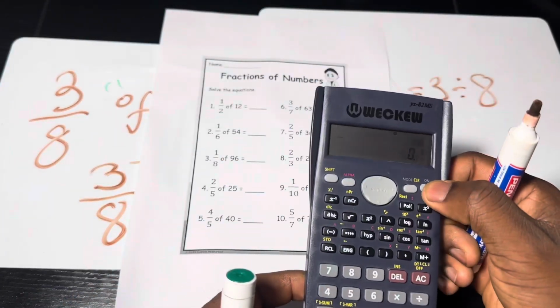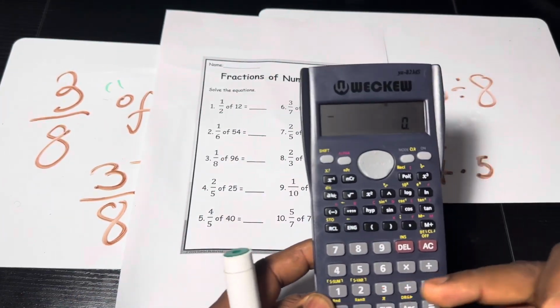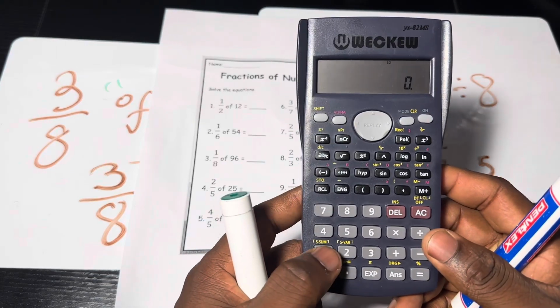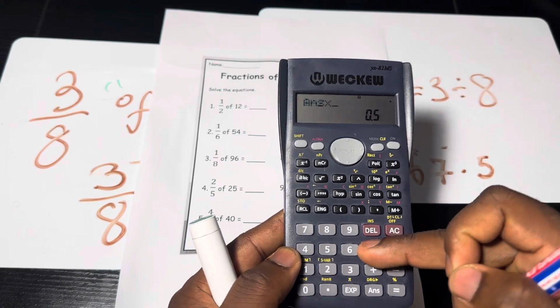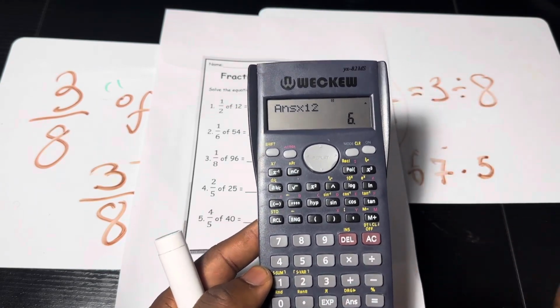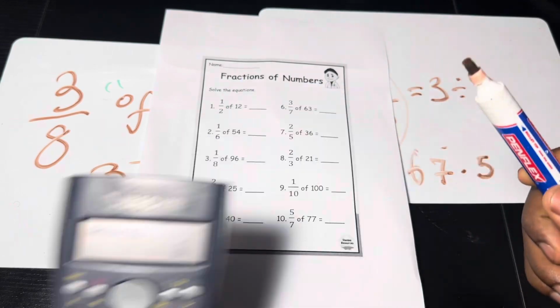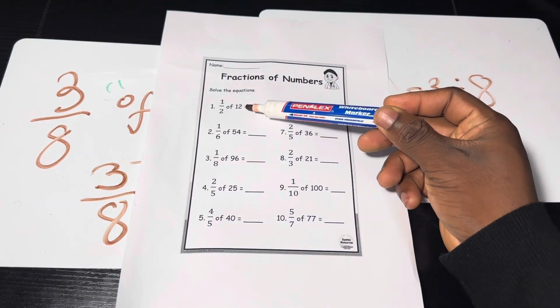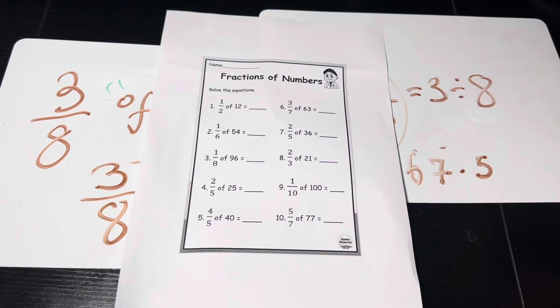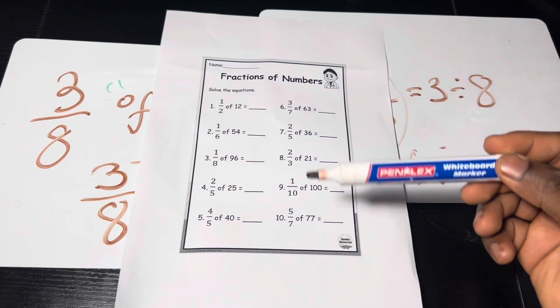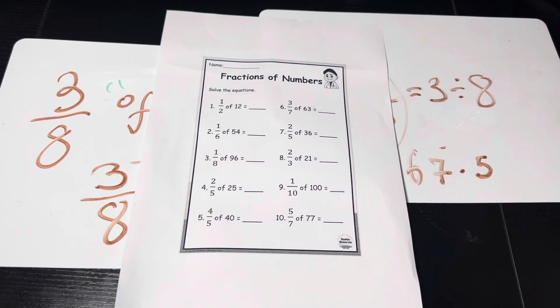For instance, for the first question, if you want to use a calculator, that is going to be 1 divided by 2, and then of means times 12. And that gives you 6. If you don't want to use a calculator, remember the rule: you divide the amount by the bottom. So 12 divided by 2 gives you 6. And then you times 6 by the top number, which is 1, and it still gives you 6. So you can try working this out using the calculator, or you can try working it out without the calculator.